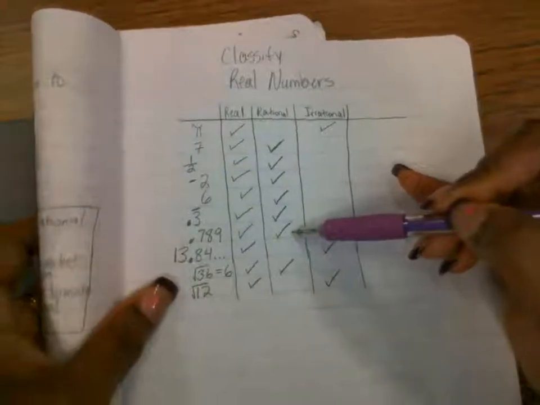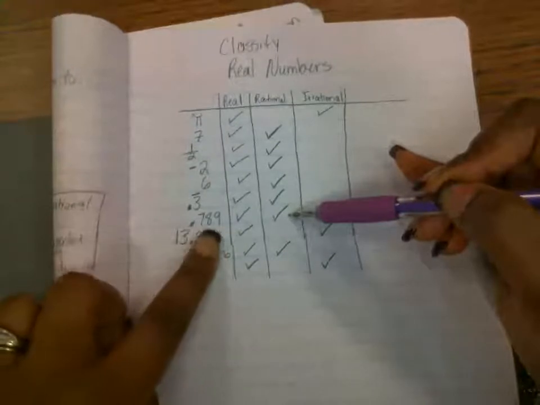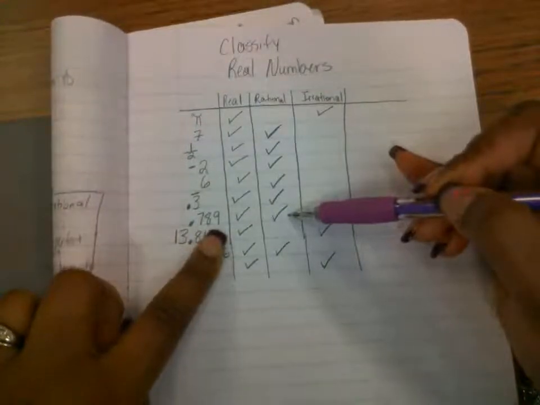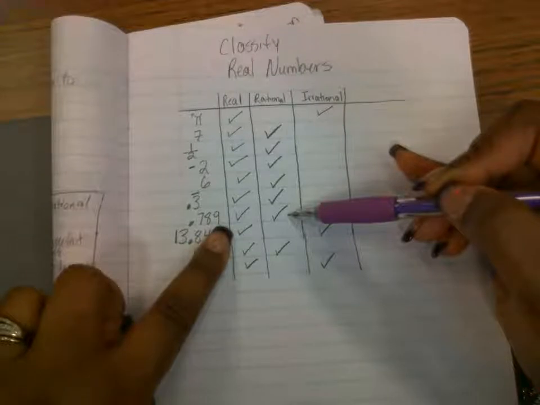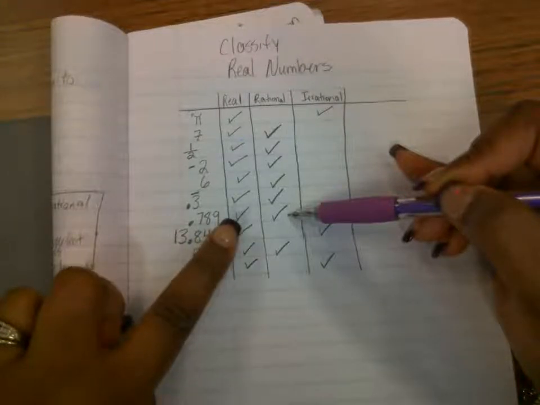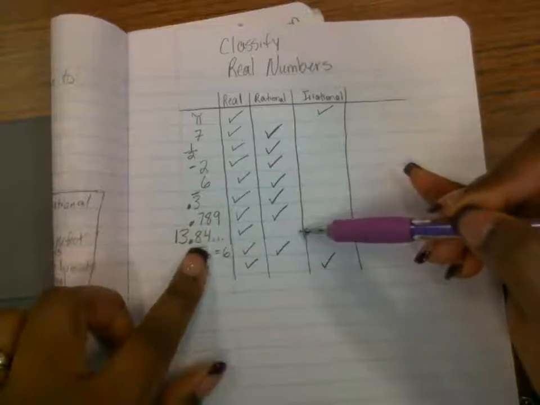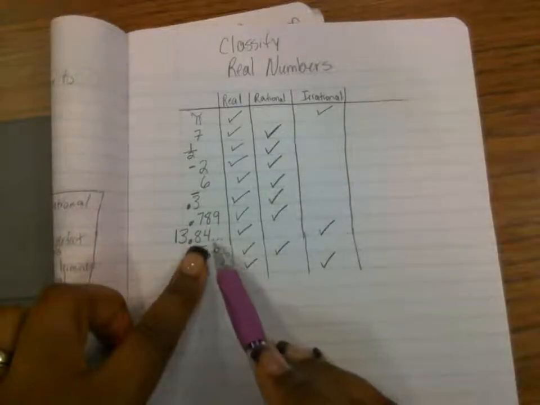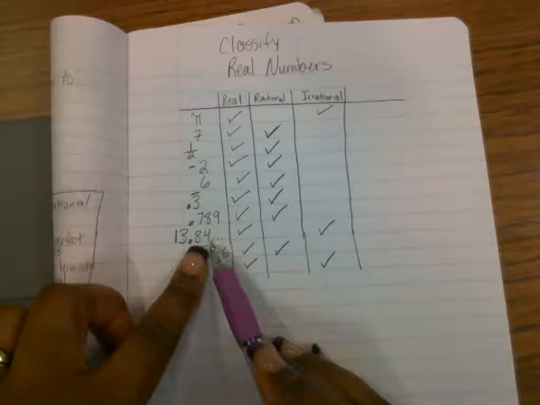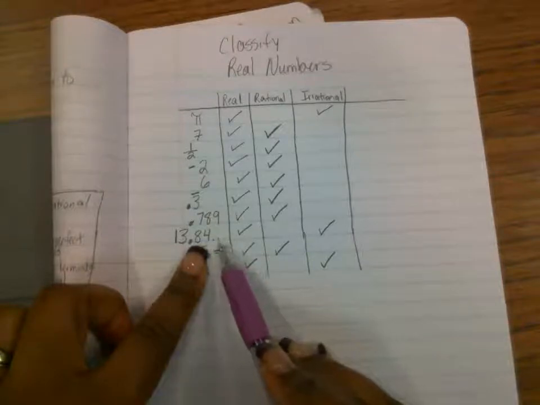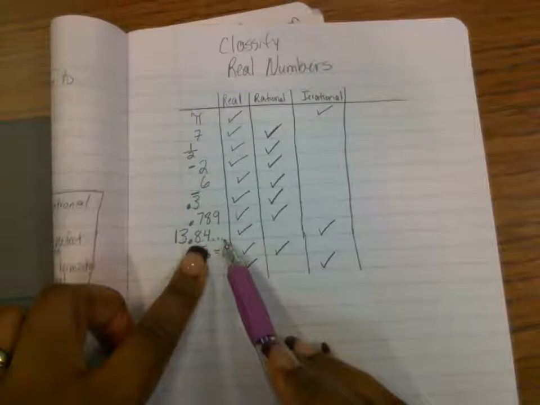This next number, you can write this as a fraction, okay? It'd be a big fraction, but you can still write this as a fraction because it stops. It's a terminating decimal. You can write it as a fraction. This next number, you cannot write it as a fraction because you don't know what number is coming next. How do I know that? Because I have these dots on the end, like to be continued.